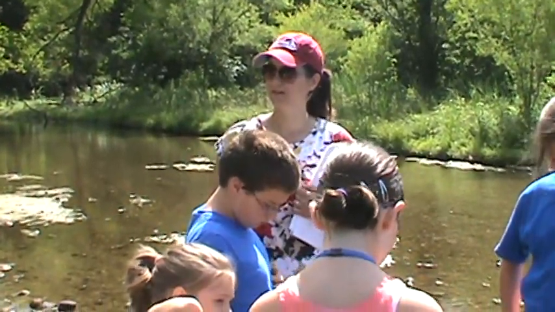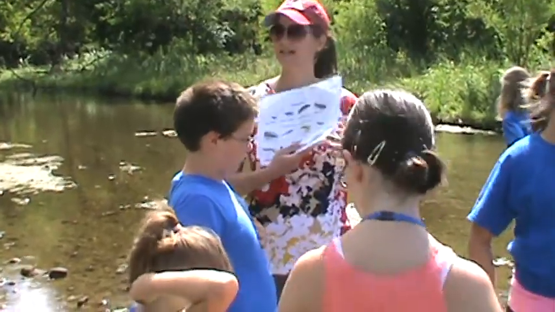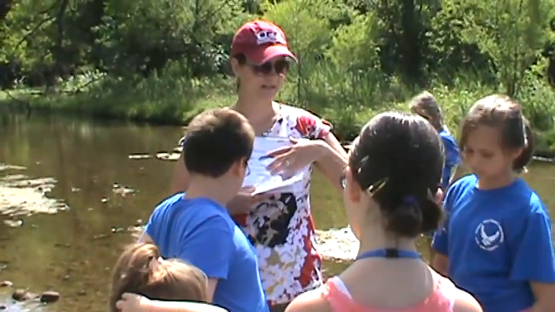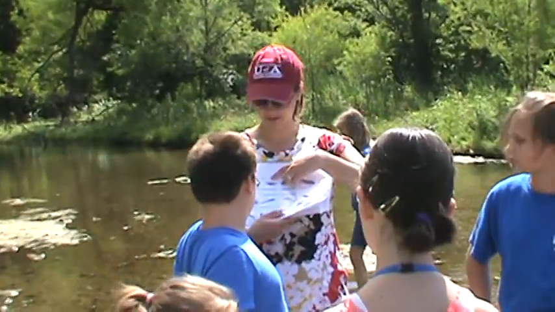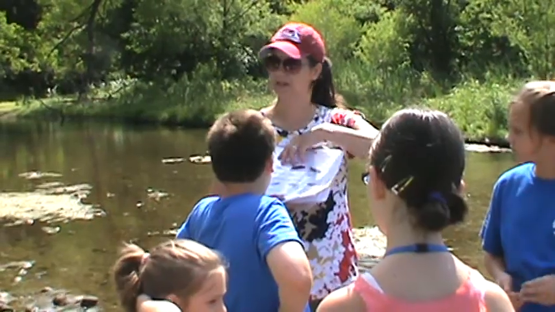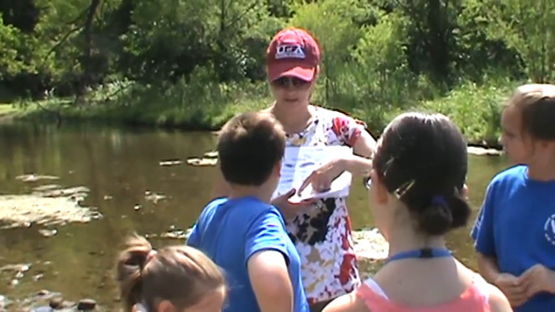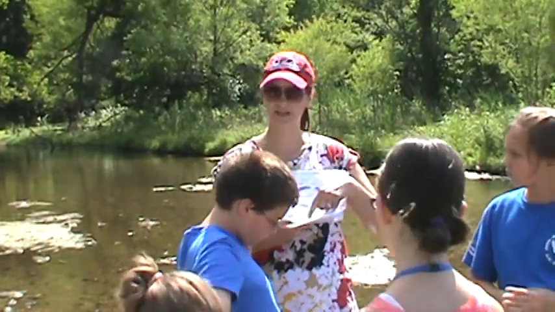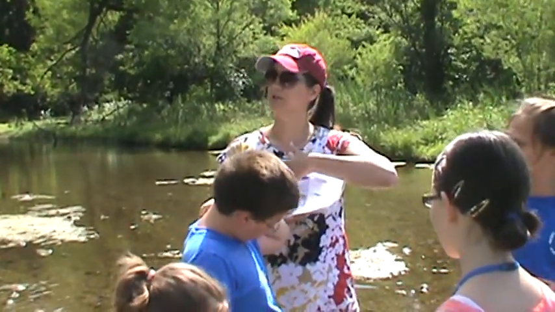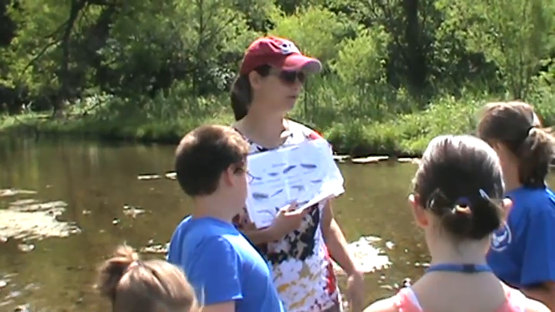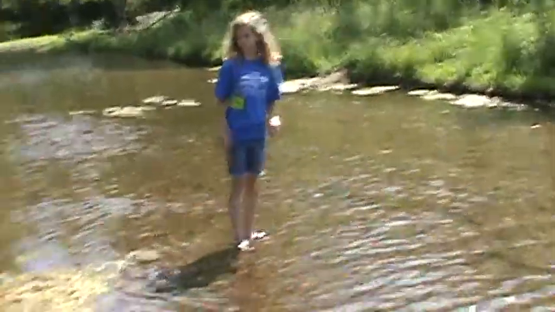Does that make sense? So what I have at the end, we're going to look at our critters, whatever we find in our buckets, and decide which level they're in. Some of them are very, very sensitive to pollution. Some of them are somewhat sensitive, and some of them are very, very tolerant to pollution. They can live pretty much anywhere. We're going to look at all of our bugs and figure out which category they're in to determine what our water quality is.